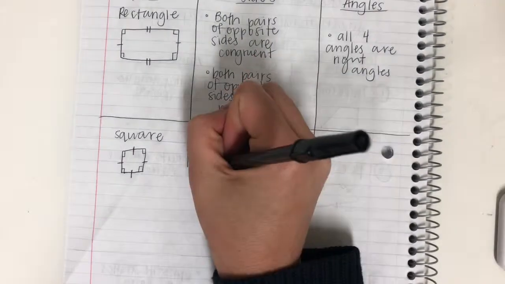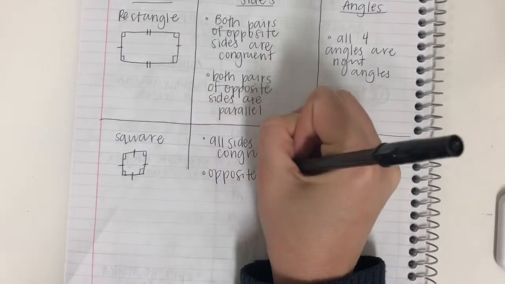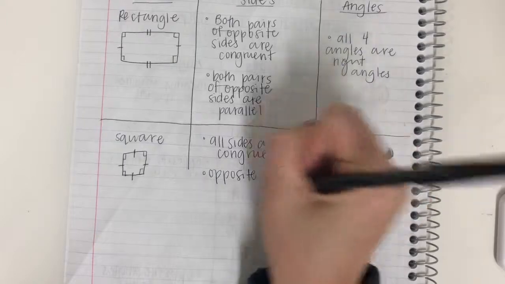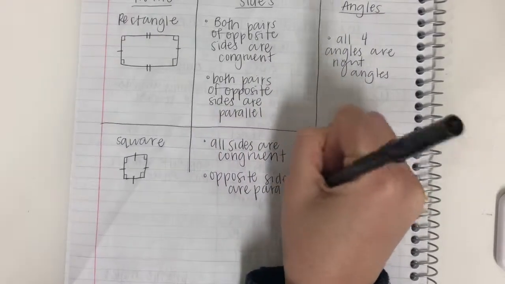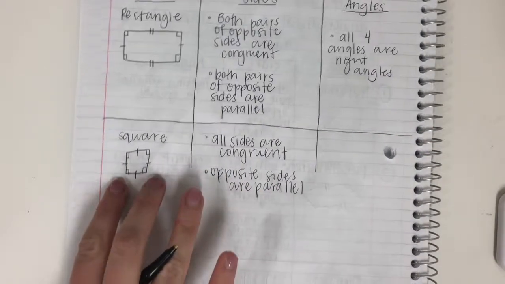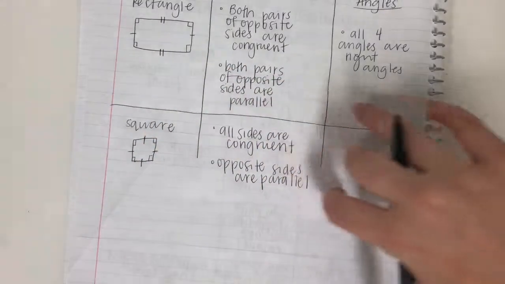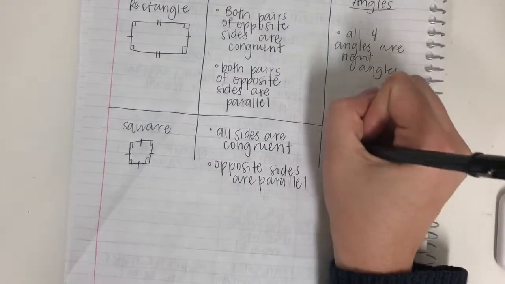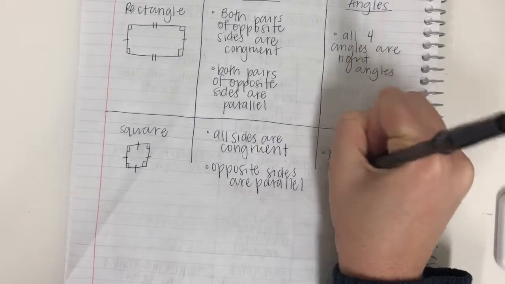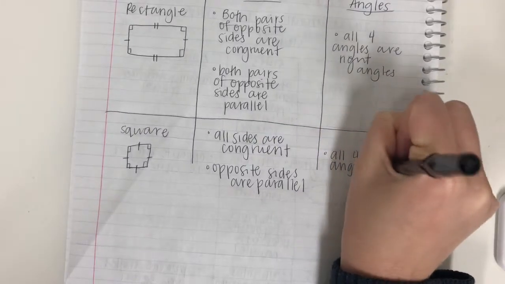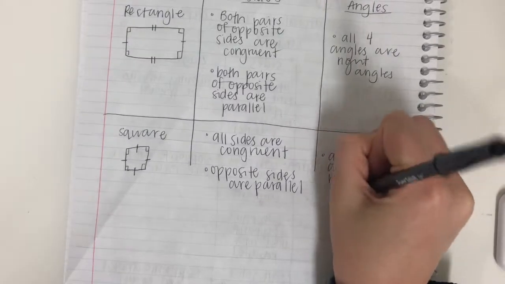And then the opposite sides are parallel. So these are parallel, they go on forever and never touch. And these two sides are parallel, they'll go on forever and never touch. And then same with the rectangle, all four angles are right angles.